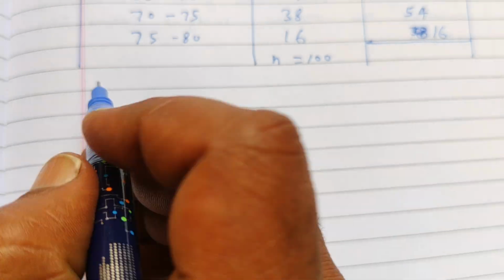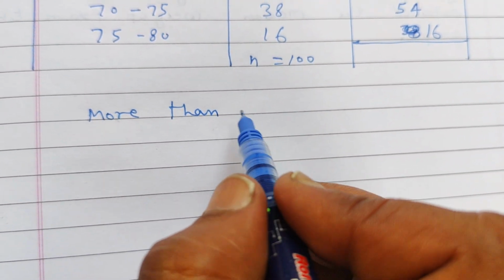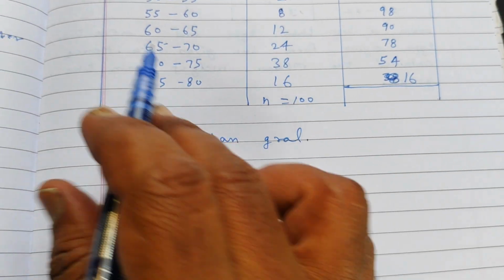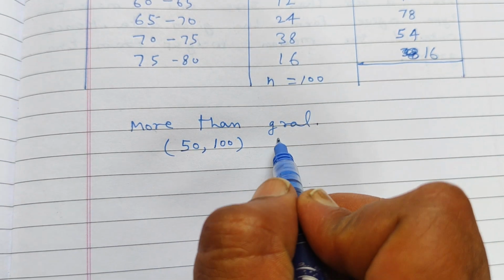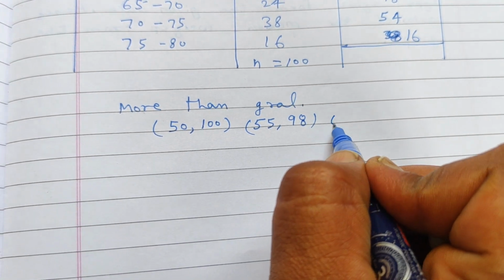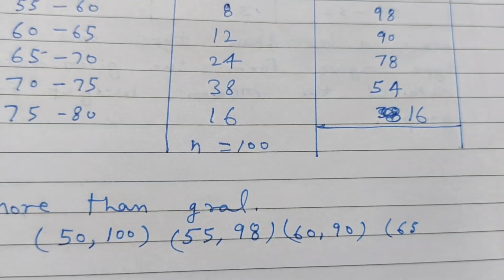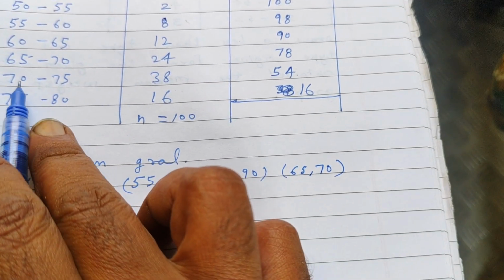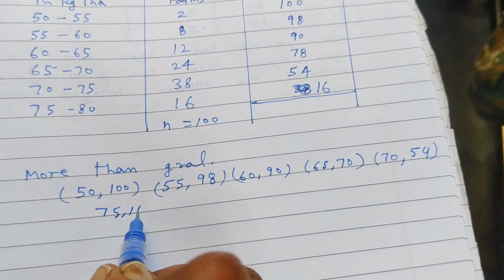So we plot the more than graph. Here the numbers are 50 with 100, 55 with 98, 60 with 90, 65 with 70, 70 with 54 and 75 with 16.